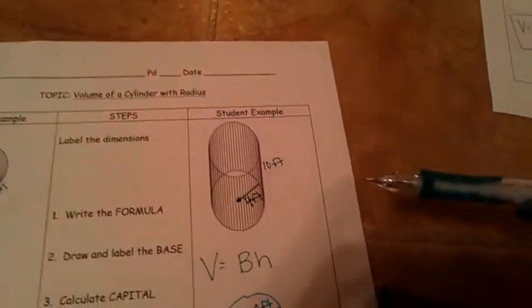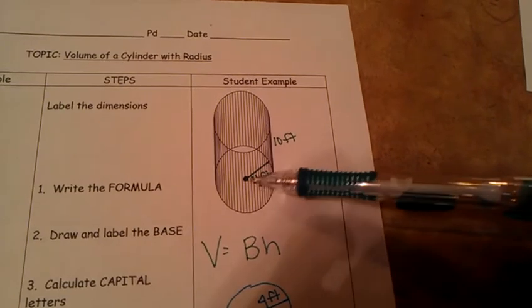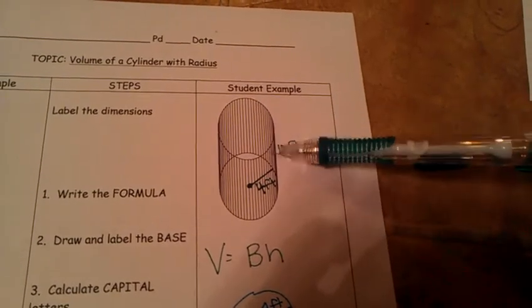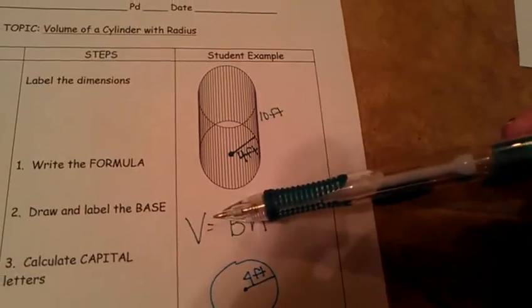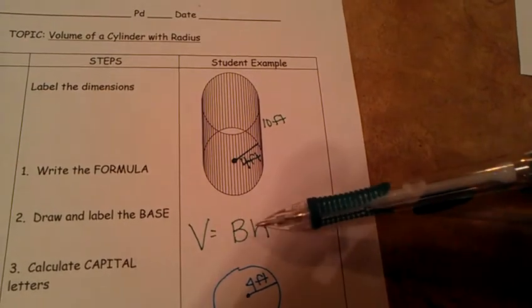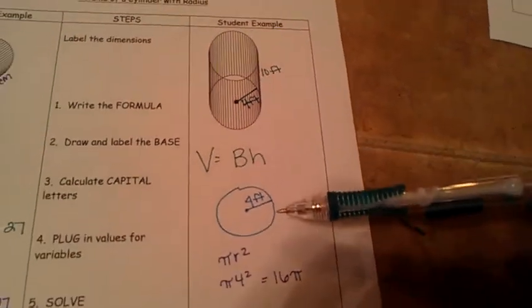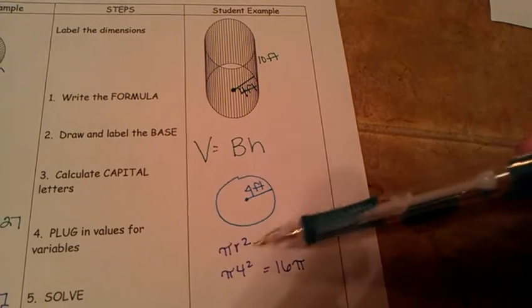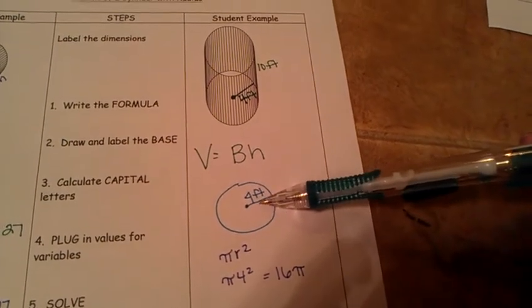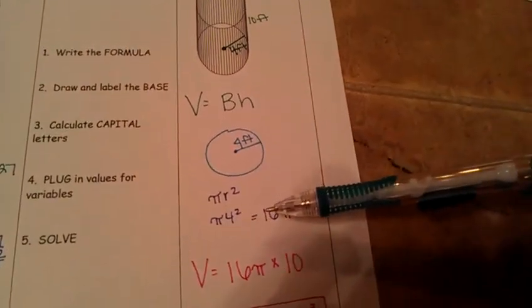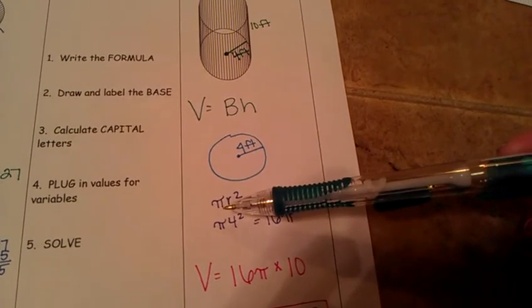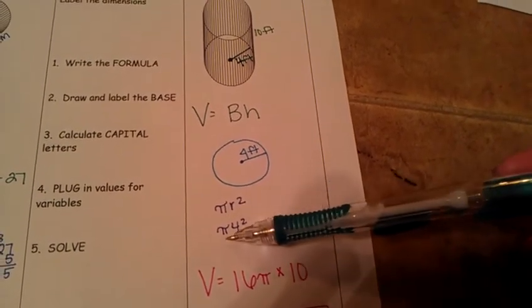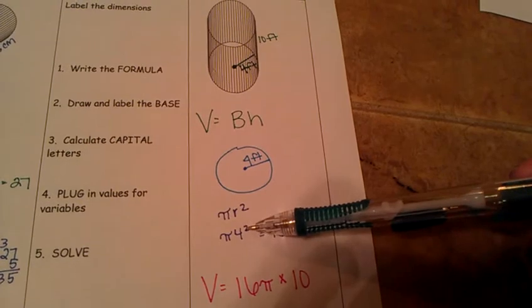All right, my next example. Up here, I got a radius of 4 feet. I got my height of 10 feet. Step 1, write your formula. Volume equals area of the base times height. Step 2, draw and label the base. My circle is drawn. My radius is labeled. Step 3, calculate capital letters. Area of a circle is pi r squared. Pi times 4 squared.